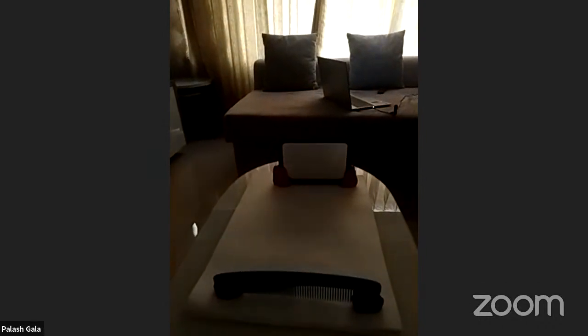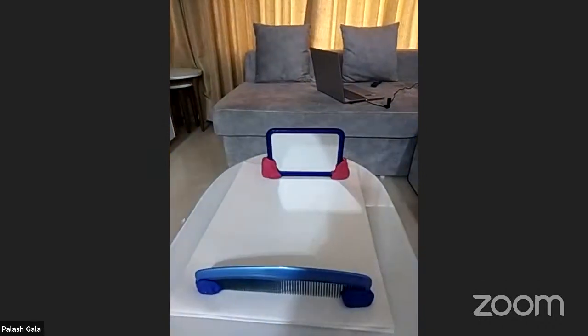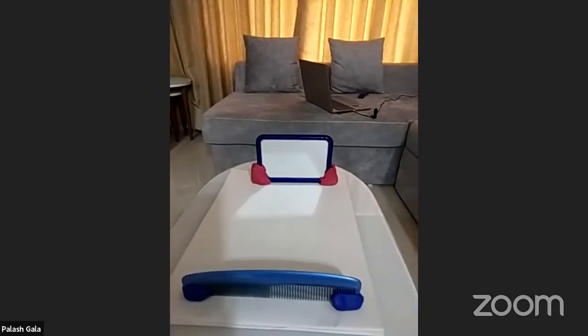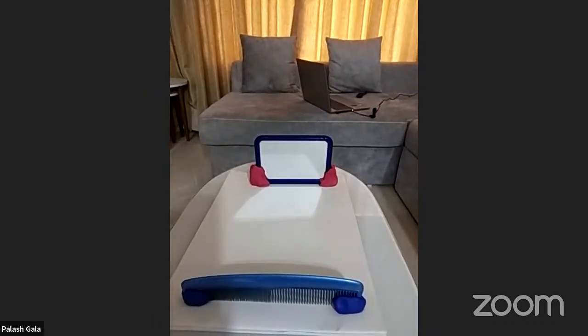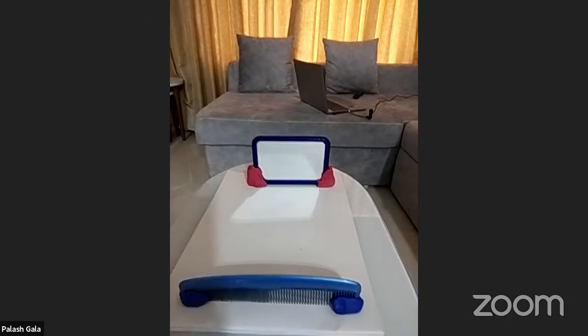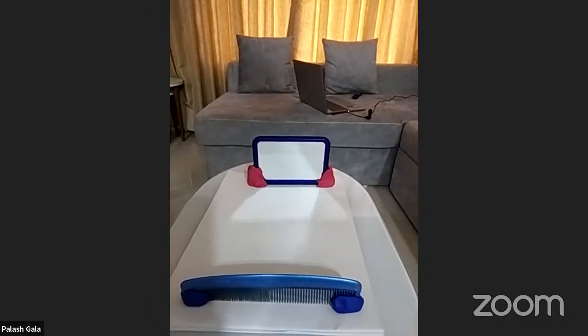So hence we can conclude that light rays travel in a straight line and they can be reflected. I hope my experiment was informative to you. Thank you.